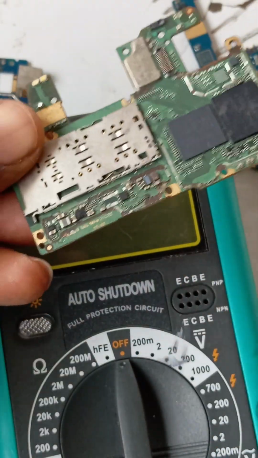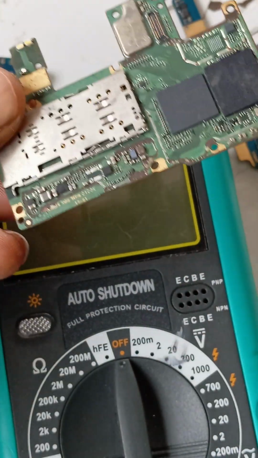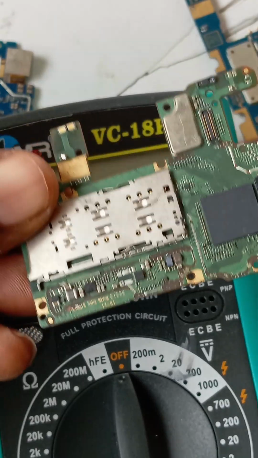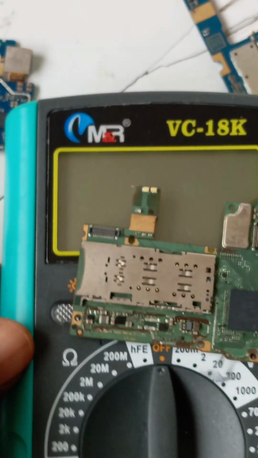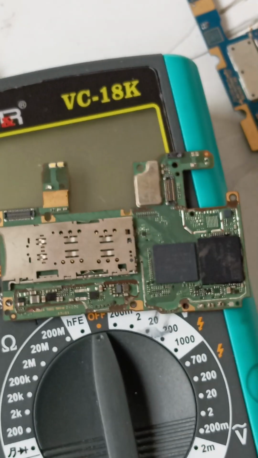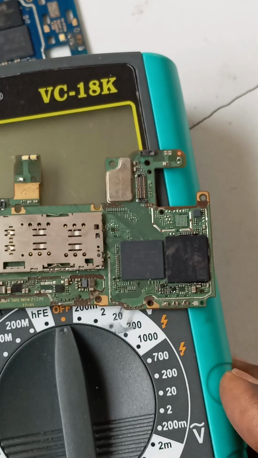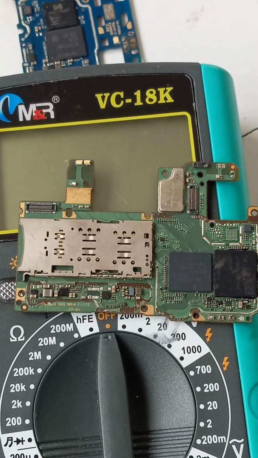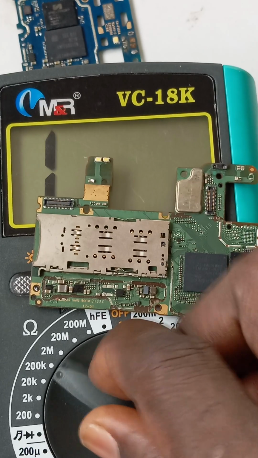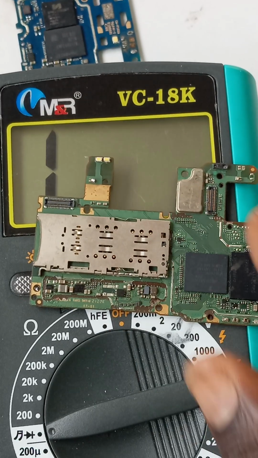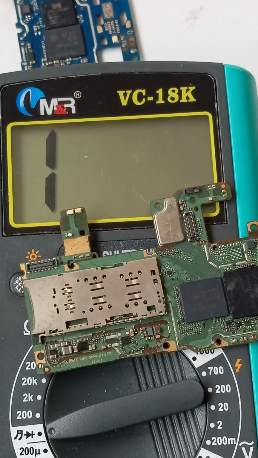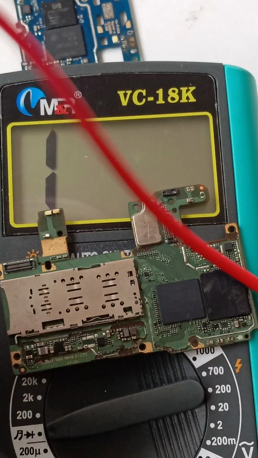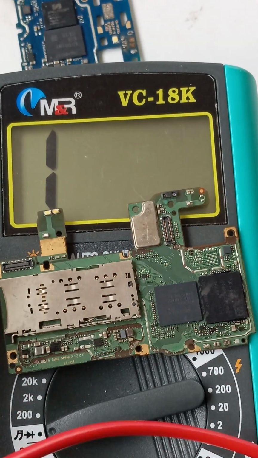Now, in order to measure it, you are going to put your multimeter on buzzer mode. Then you are going to measure the diode reading of that inductor.